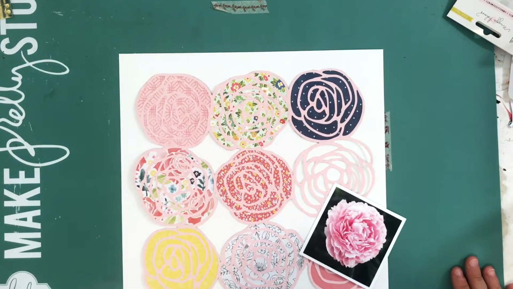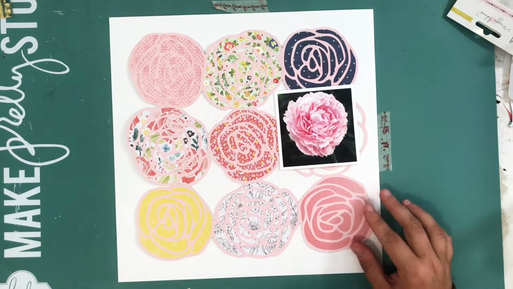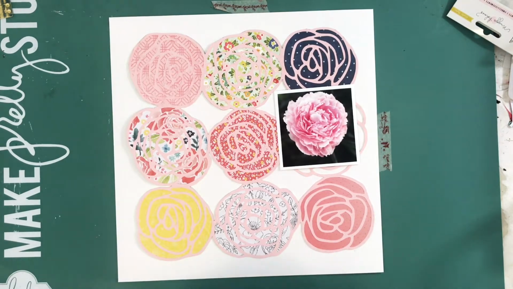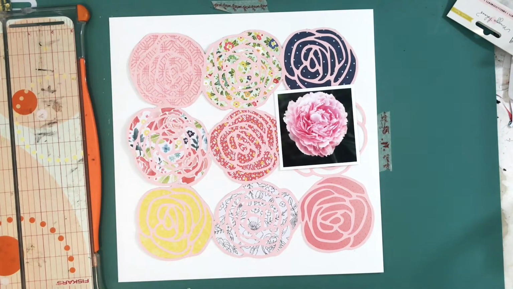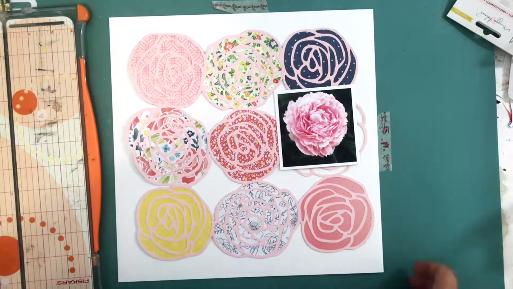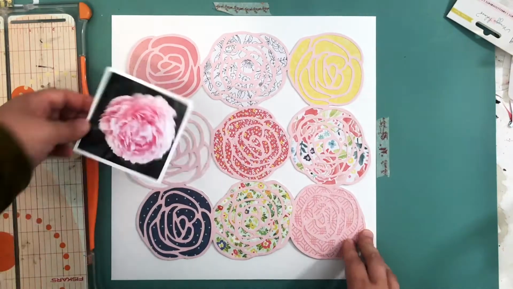I cut it out in a double-sided paper that was really old from, I think, American Crafts. It was just listed as American Crafts, and one side was squiggly lines, which I think I showed you there, and the other side was a very, very light, I'm going to say baby pink.